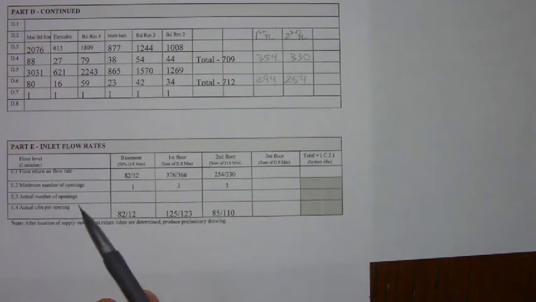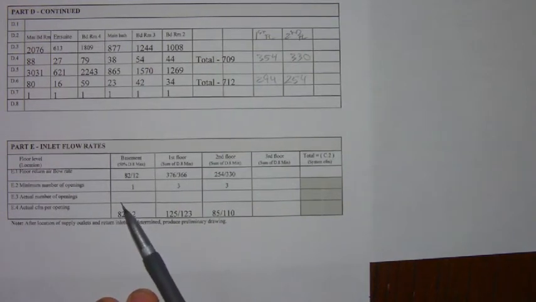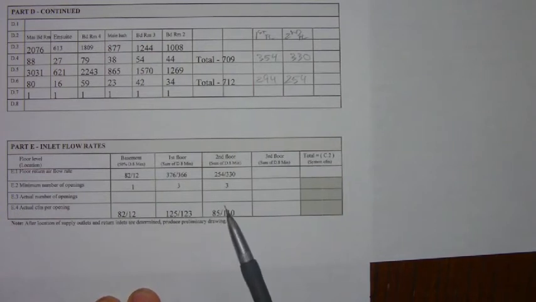The actual number of openings we really don't know yet. You've got to go through all the calculations to determine that, and so we would have to come back to this line once we have completed the calculation.